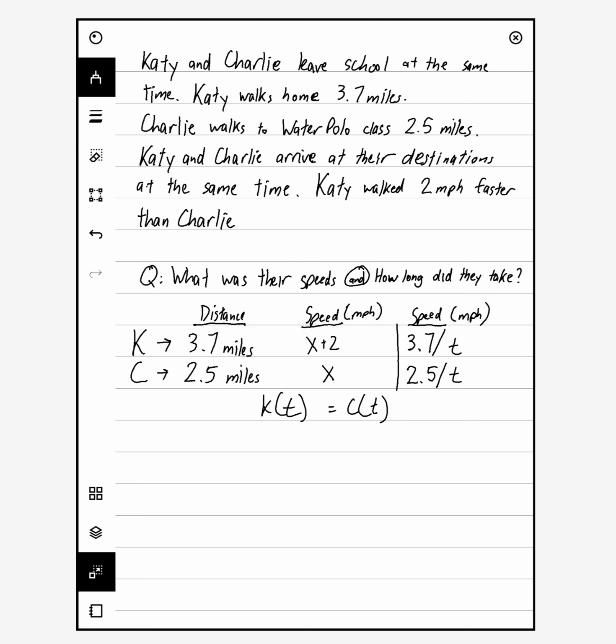Okay, what I'm looking at is this. We have speed over time and this speed, right? I wrote Charlie's speed is x, and Katie's speed is x plus 2. But then we also have another representation for speed. So technically, this speed should be equal to this speed, and this speed should be equal to this speed. So let's say x plus 2 is equal to 3.7 over time. And then for Charlie, we have x is equal to 2.5 over time.